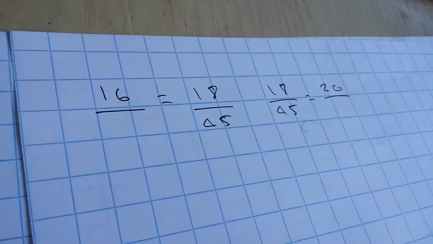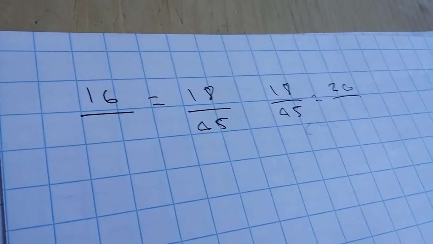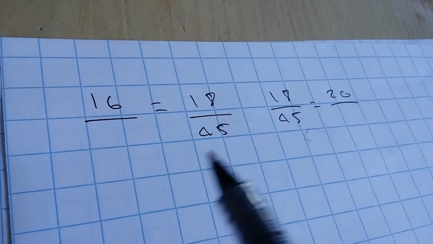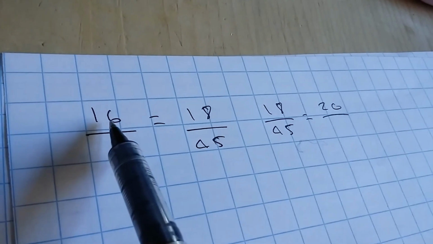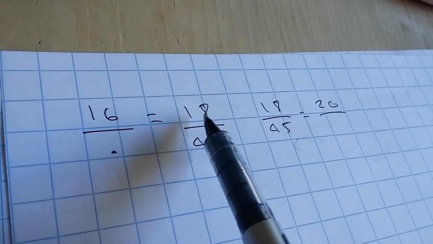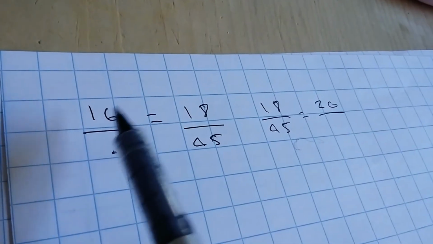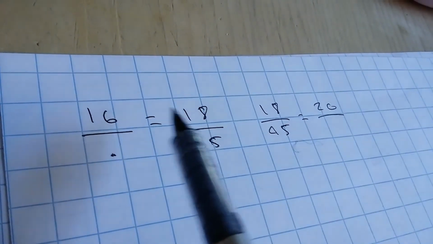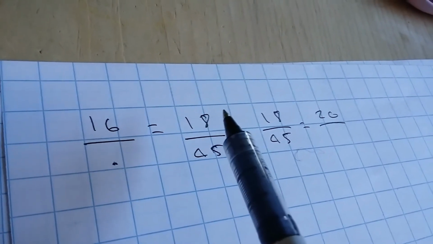This really requires a bit of arithmetic skill, something you will need to practice, many of you. Effectively, if we're looking for the missing number to go here, what have I done to 16 to get it to be equal to 18? Look for a common factor, something that goes into both of those. Well, 2 goes into both of those. It's the only one that I can see. 2 goes into both of those.